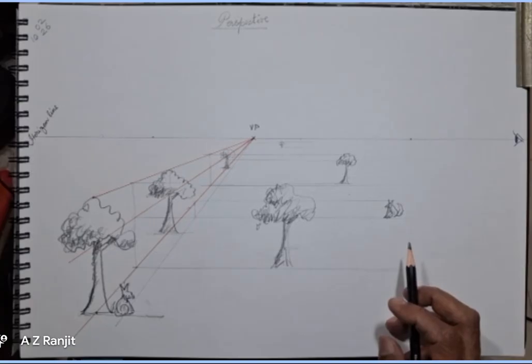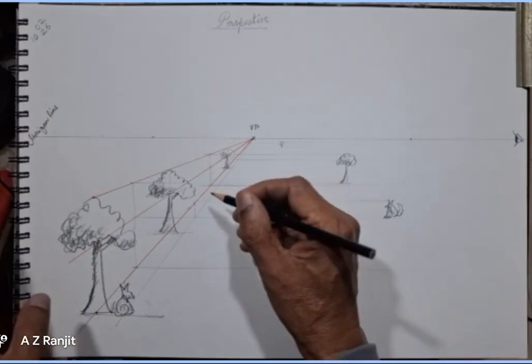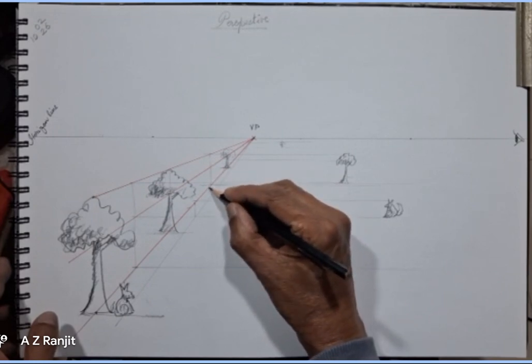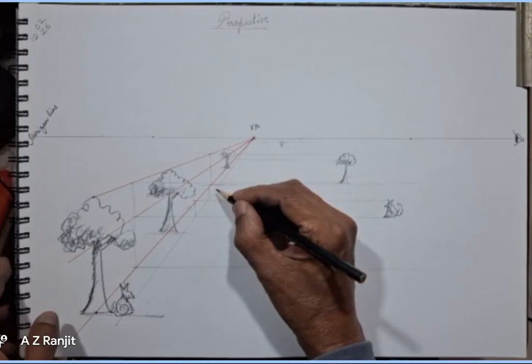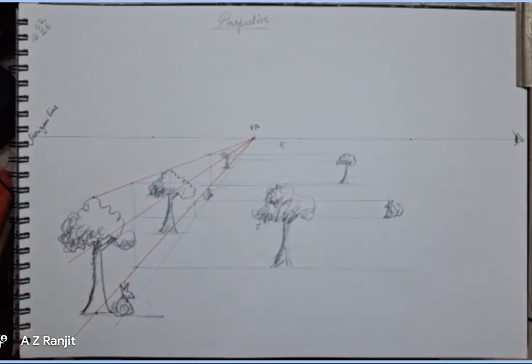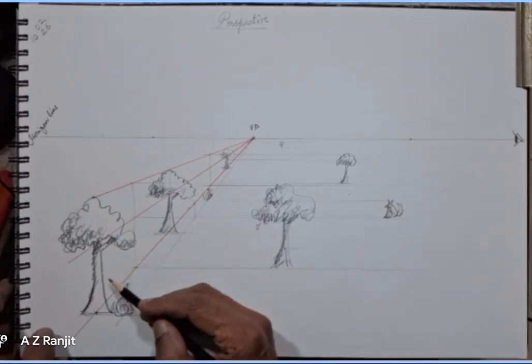Hulda, is your question answered? If I'm going to be drawing a dog here, that is going to be that. Okay, we'll draw a small hut here.